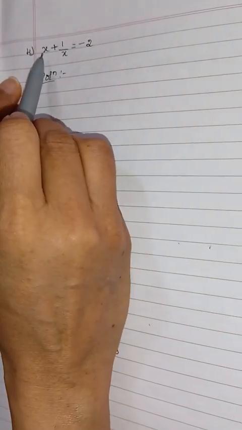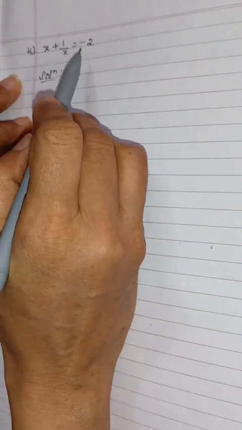Fourth one is x plus 1 by x equal to minus 2.